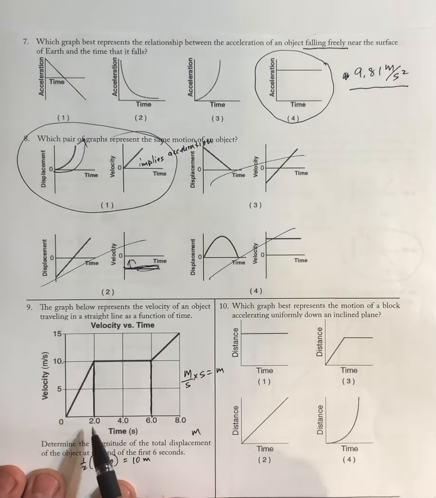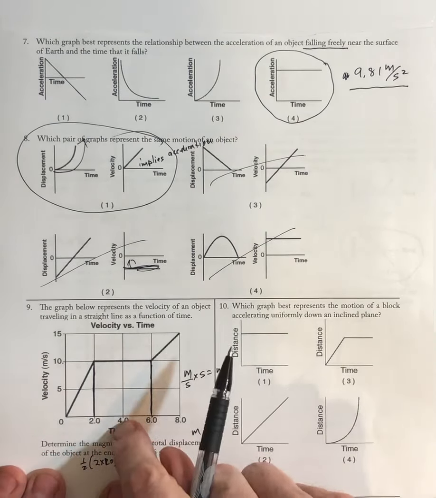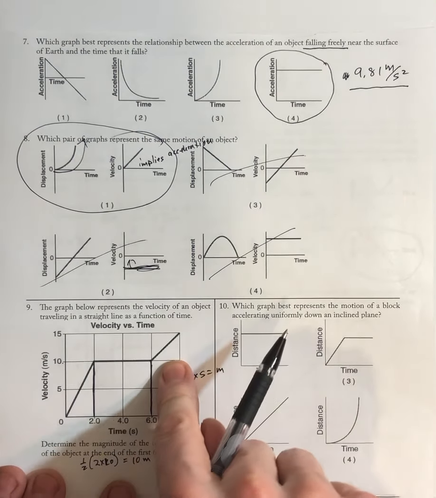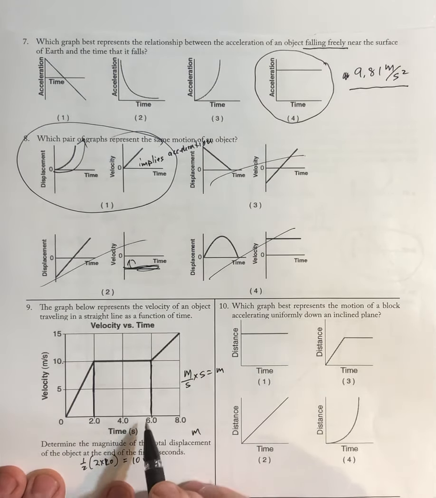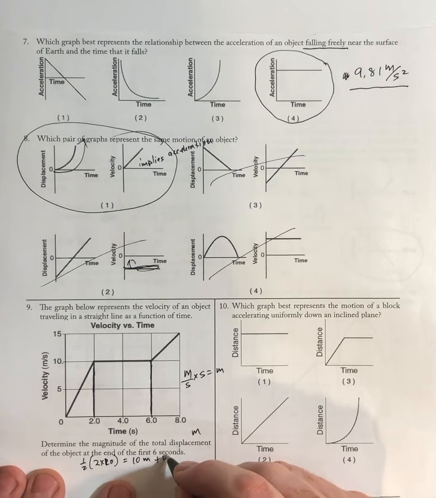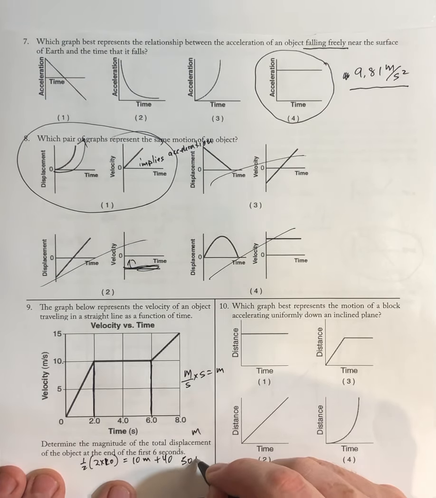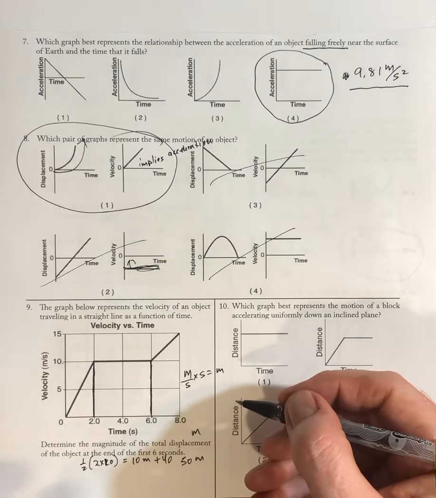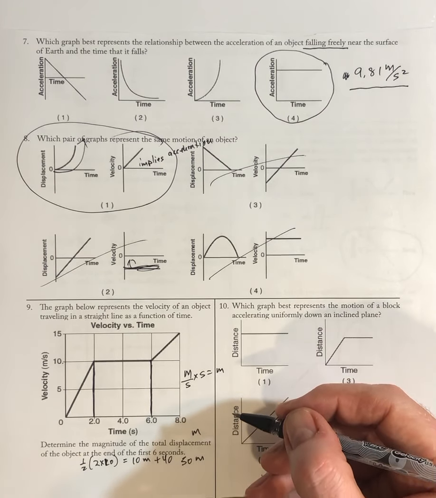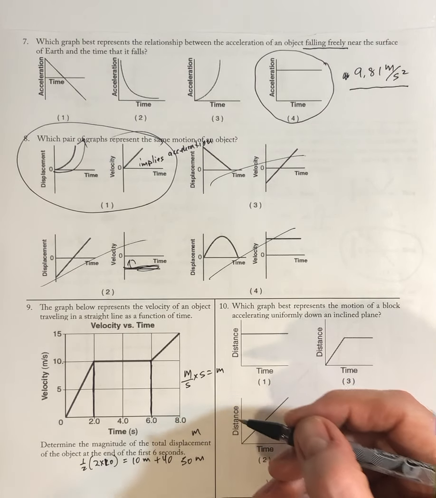Then I'm going to grab this little component. Here I have 2, 4, 6, so that's a base of 4, and it's a rectangle, so it's just length times width. 4 times 10 is 40, so plus 40, that's 50 meters. Yes, I got the part done.